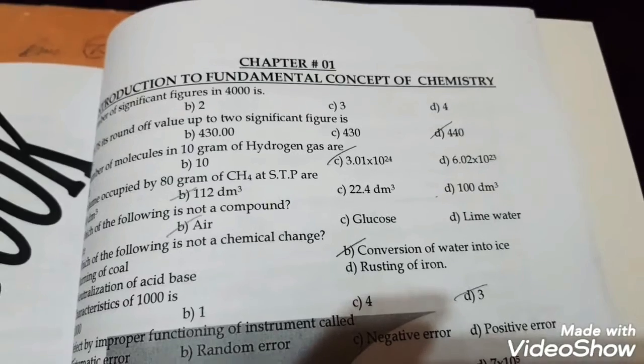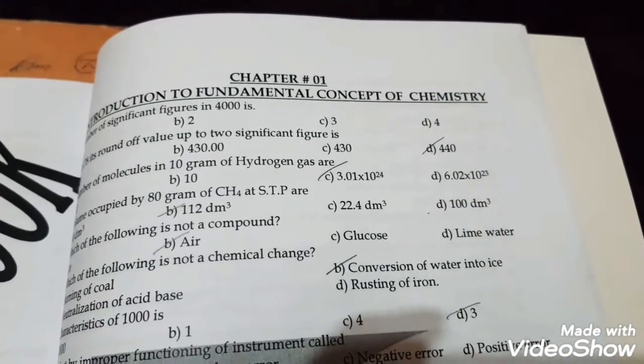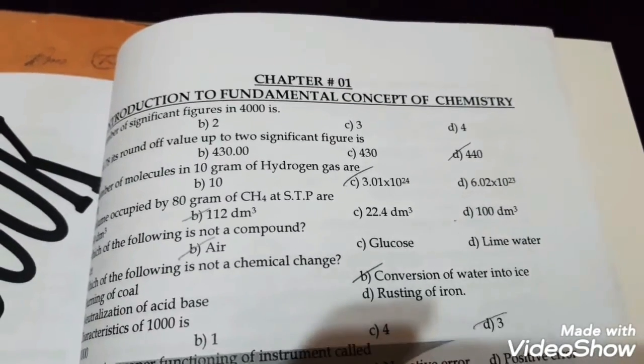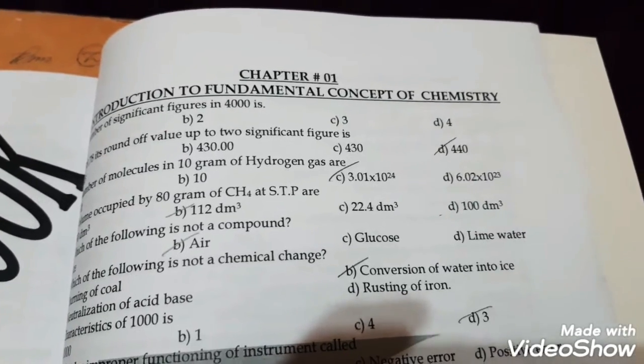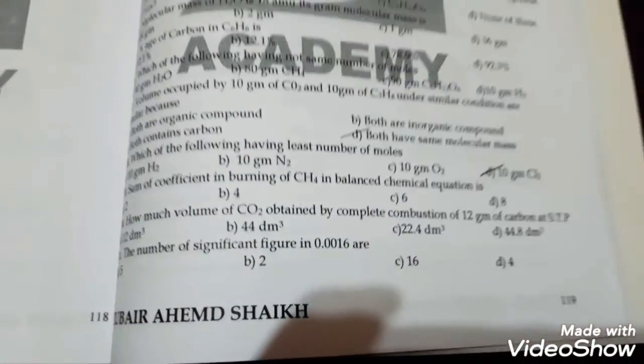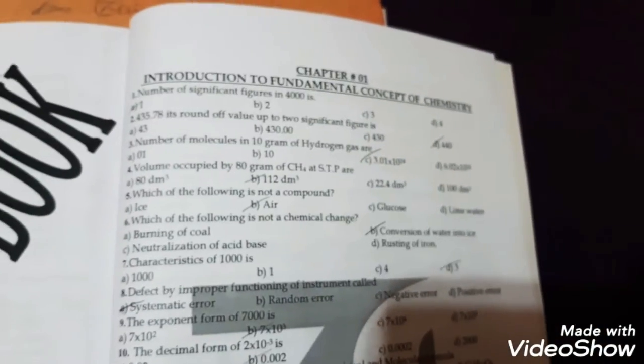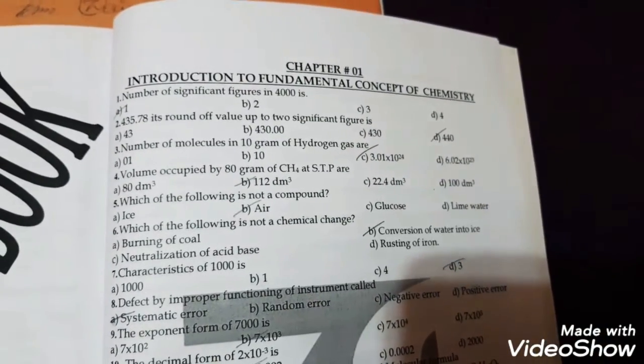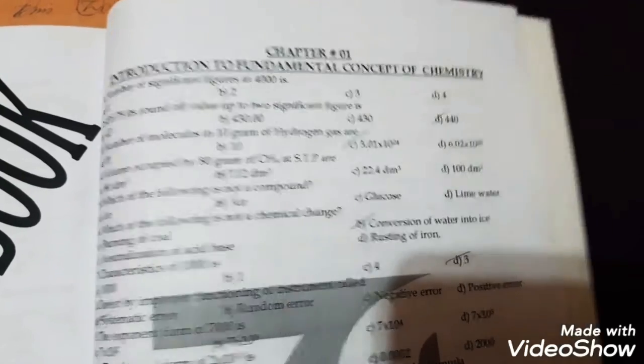Assalamu alaikum. Today we are going to do the chemistry first chapter of first year. I have here some MCQs from our Zubair Sheikh Academy. First of all, introduction to fundamental concepts of chemistry.